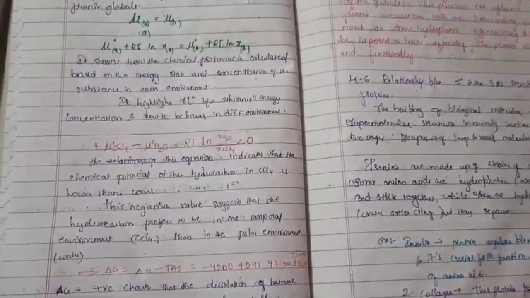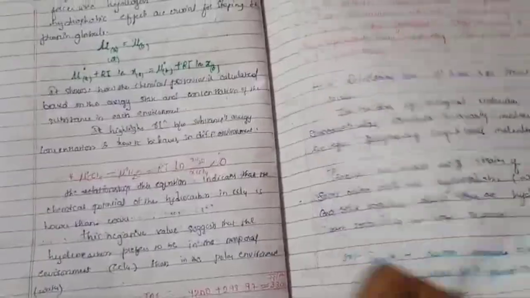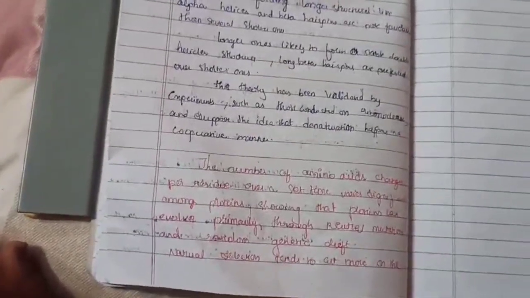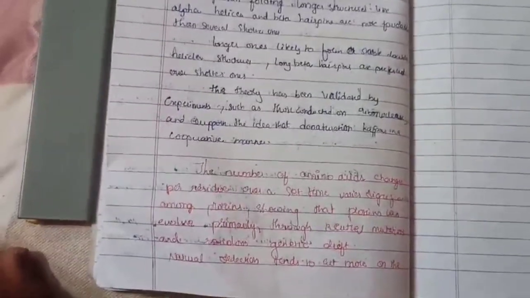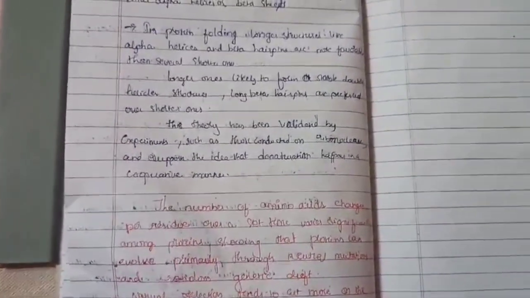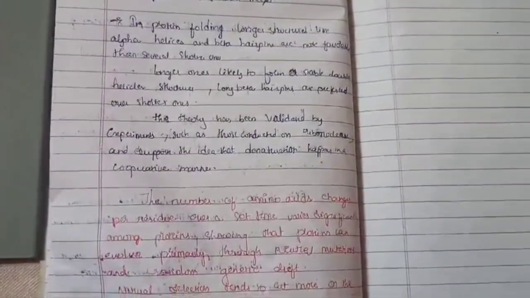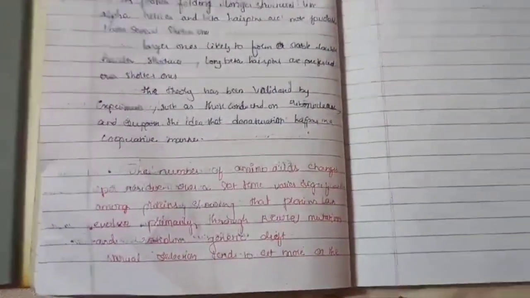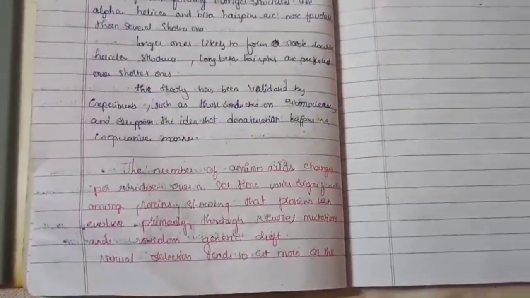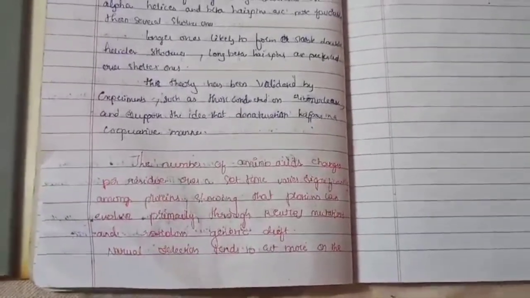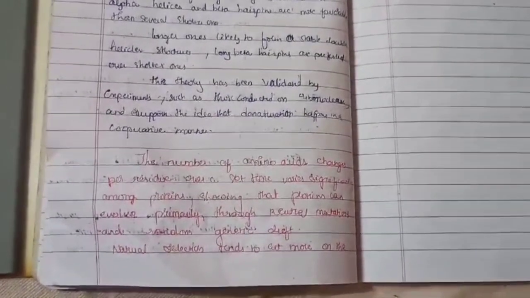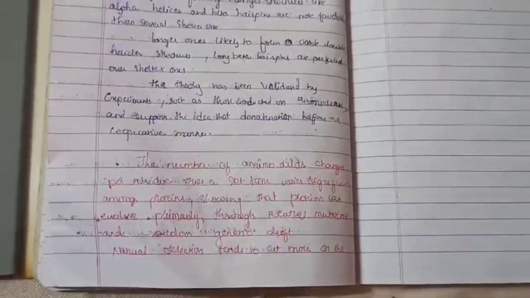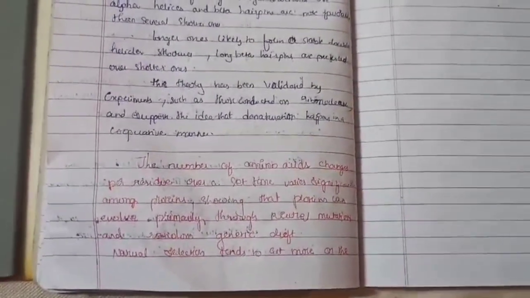Thus, molecular evolution predominantly involves neutral mutations and the random drift of genes. Natural selection and the random drift of genes operate at the phenotype level rather than at the level of biopolymer molecules.